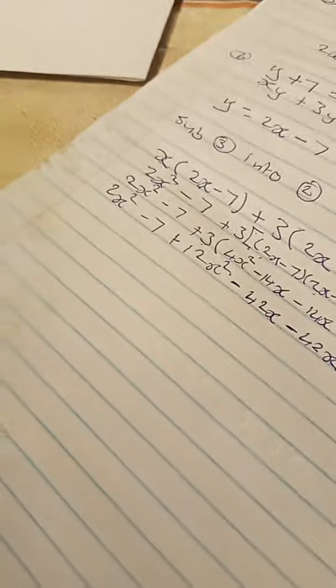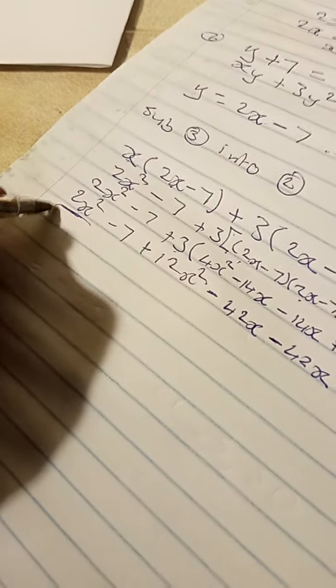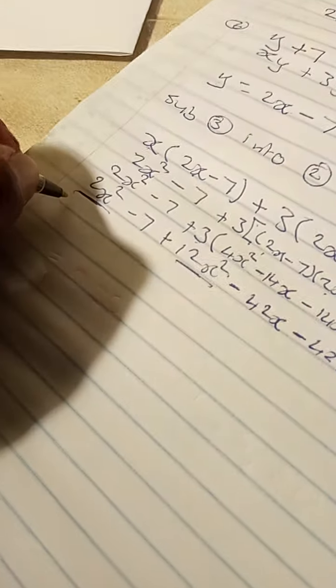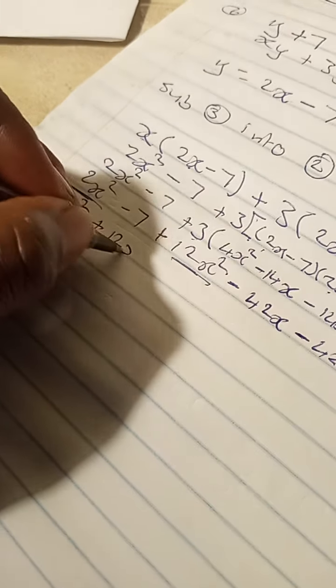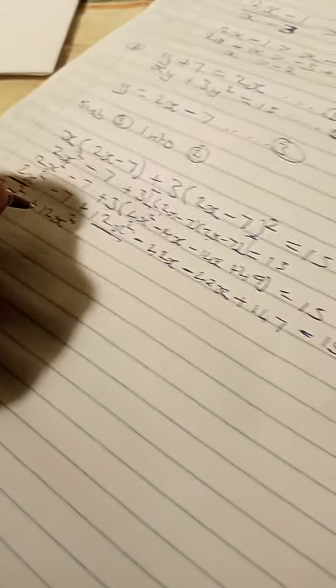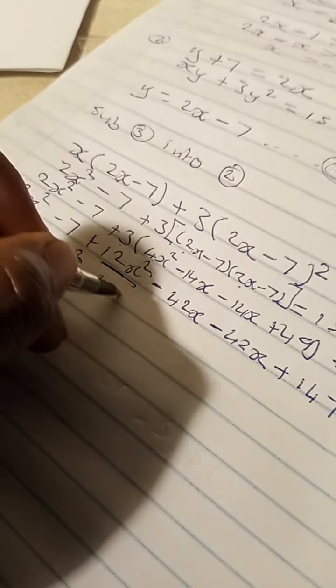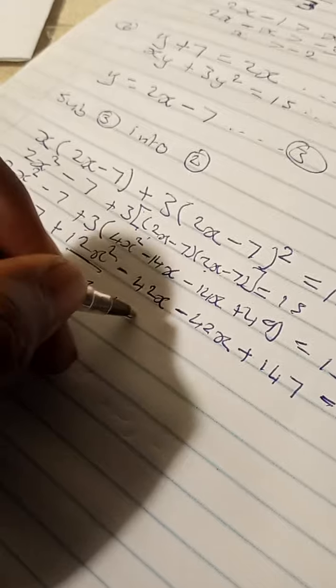Now let us group like terms. We have 2x squared plus 12x squared. We have negative 42x minus 42x.